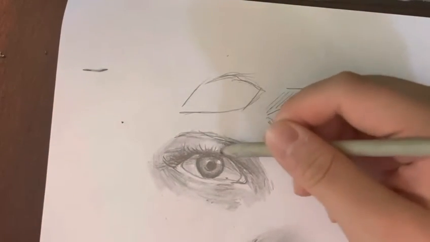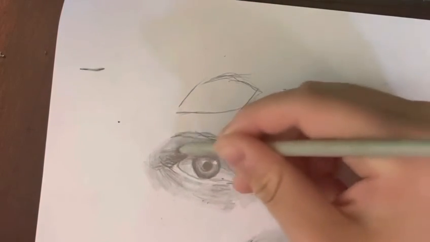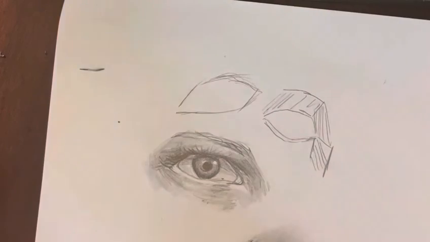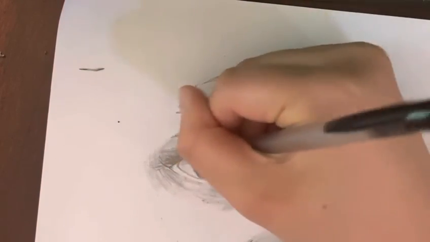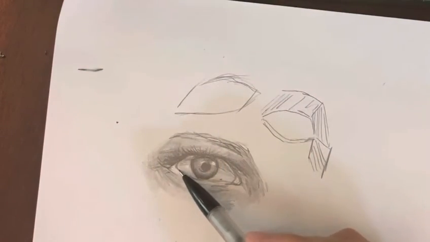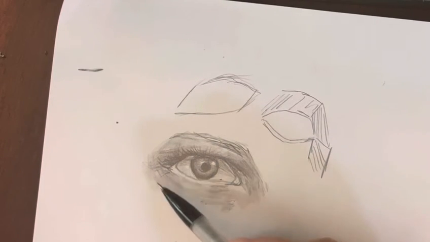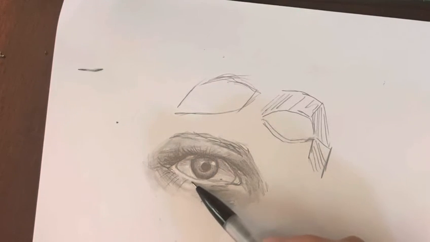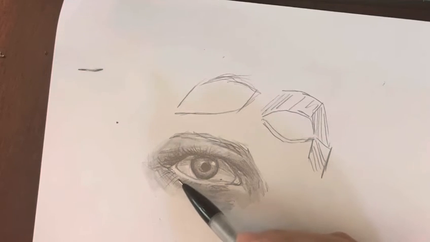Once I have the eyelashes, I like to slightly blend the tips of them just to make them less visible and clear. It's just something that I like doing, but you don't have to do this step. And then for the eyelashes on the bottom, keep in mind that they do not start at the inner line, they start at the outer line. And they can go inside the fold of the skin, but they are mostly at the outer line. And they are also shorter than the ones at the top, and also less thick and dark.